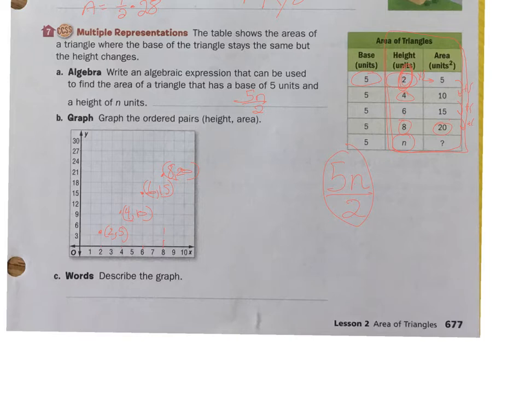Now, describe the graph. It looks like these are going in a straight line. So I'm going to say the points form a line. Okay?